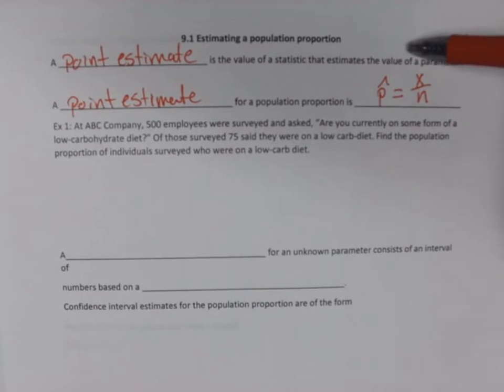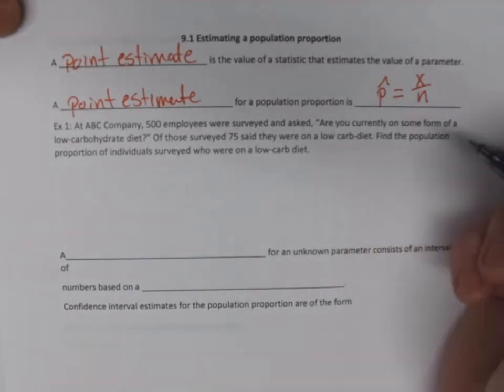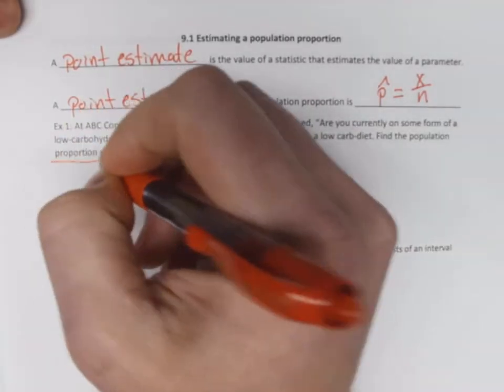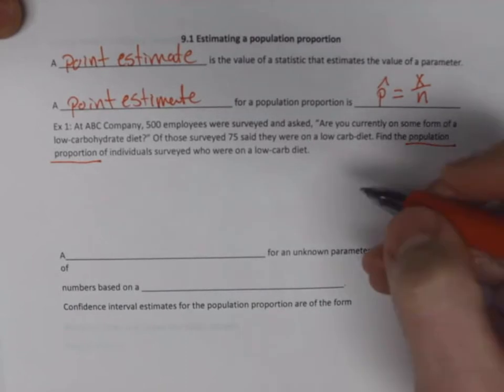All right? So example 1, at ABC Company, 500 employees were surveyed and asked, are you currently on some form of low-carb diet? Of those surveyed, 75 said they were on low carb. Find the population proportion of individuals surveyed who were on a low-carb diet. So this is a pretty straightforward one. We're finding a population proportion. All right, we don't know the whole population of the entire country, but we're looking at 500 that were surveyed.